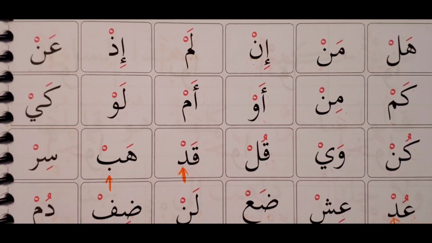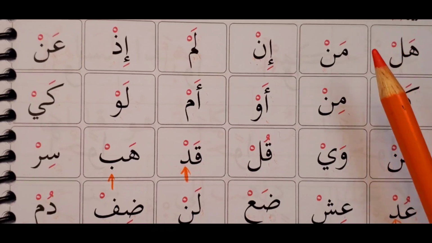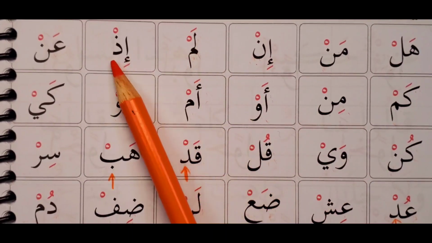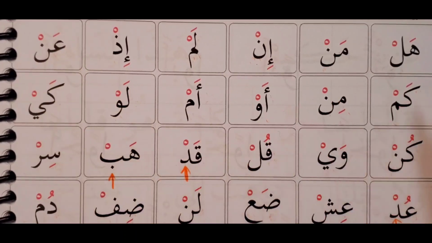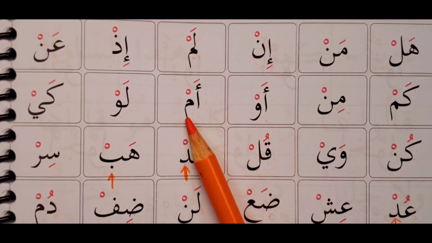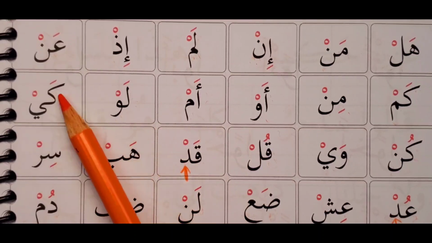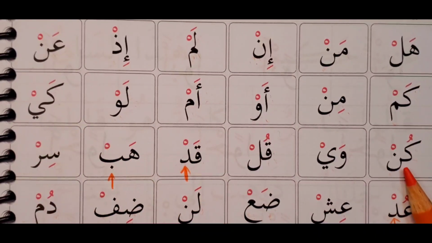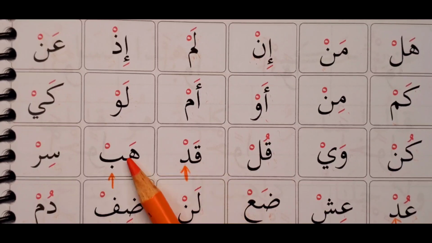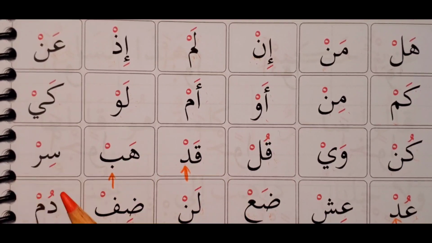So you're supposed to read like this. Hal, man, in, lam, idh, an, kam, min, aw, am, law, kay, kun, way, qul, qad, hab, sir.